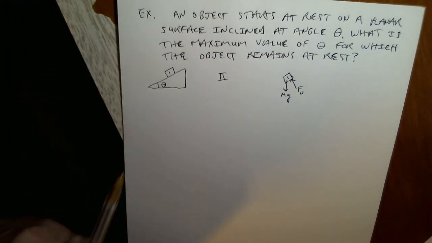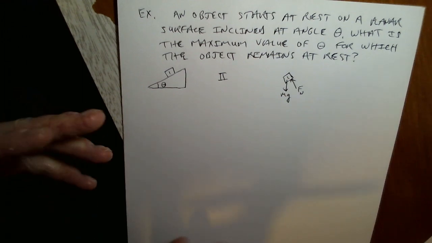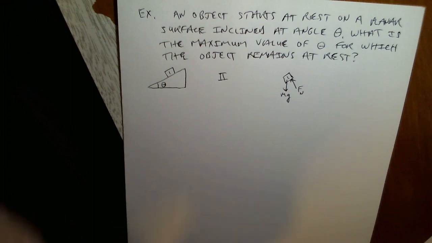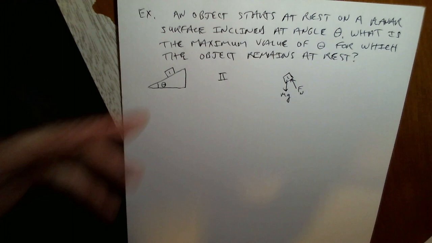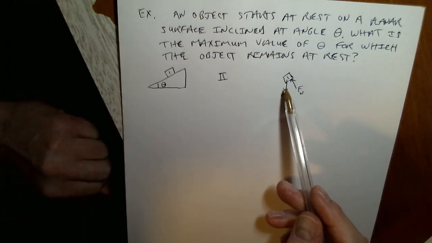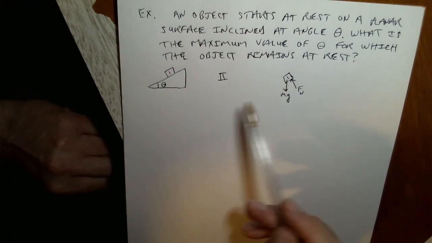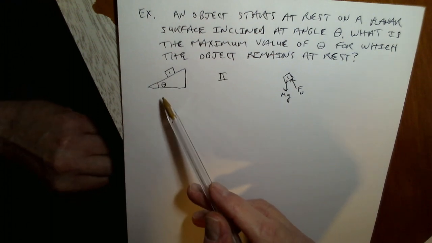And so for the friction, I need to decide which way it points. Well, the object is going to start at rest, and I want to solve for the maximum value of theta for which the object remains at rest. So the object's going to be at rest. I know that. And in order for it to be at rest, there has to be a force that counters the portion of the weight that points along the surface, along the incline.